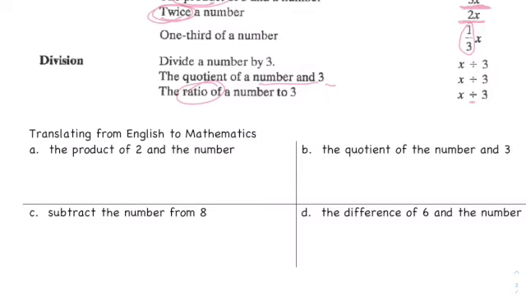Please pause the video and try some practice problems, and we'll come back and check your answers.